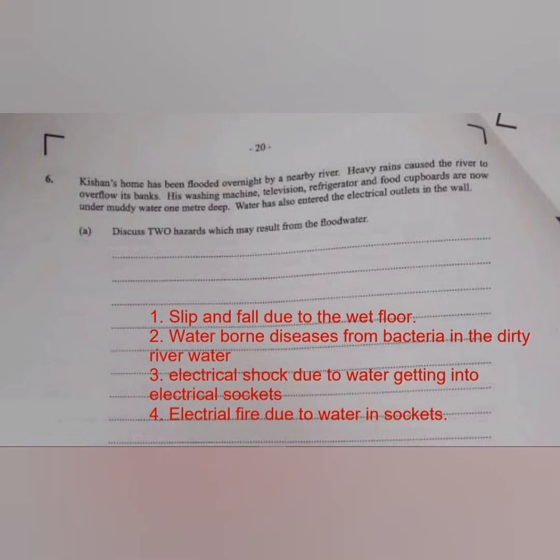And remember, these are hazards. It does not specifically say electrical hazards. So you think about any dangerous situation. I have 1, slip and fall due to the wet floor. 2, waterborne diseases from bacteria in the dirty river water. 3, there could be electrical shock due to water getting into the electrical sockets. 4, there could also be an electrical fire due to water getting in the sockets.